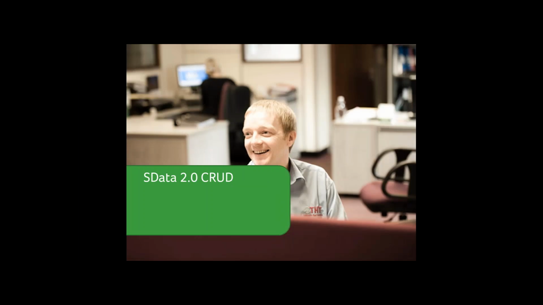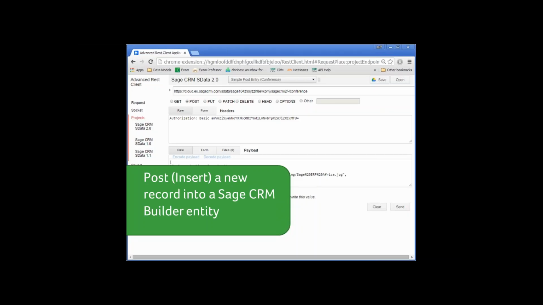Now, we've set the scene within this understanding of the way in which the request is made to move towards CRUD. And in order to carry out tasks, we can be quite sophisticated. I can insert a new record into an entity inside CRM very neatly.